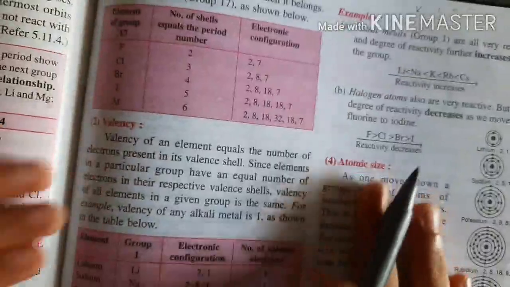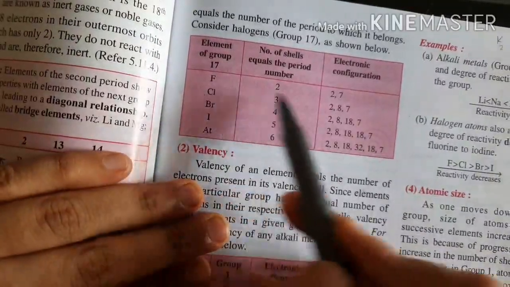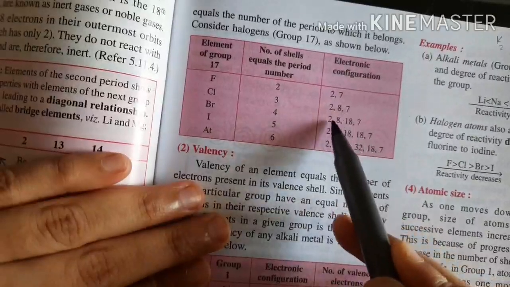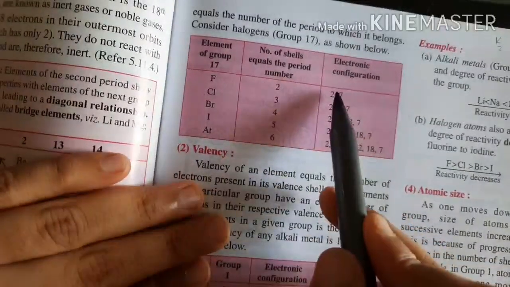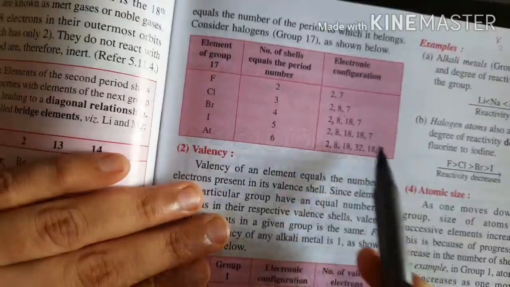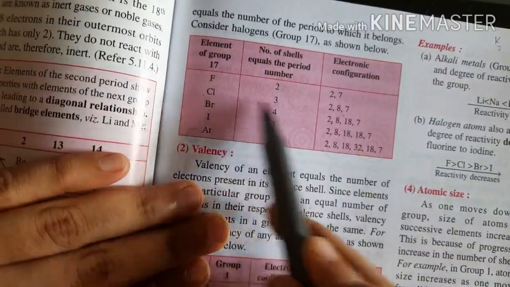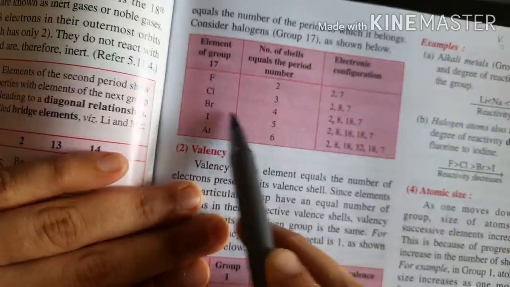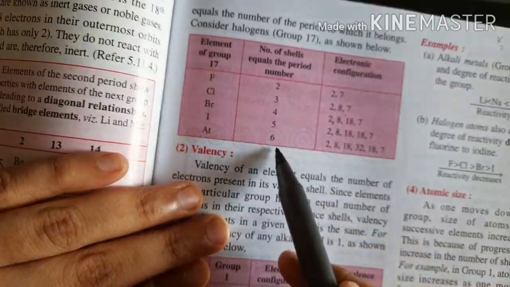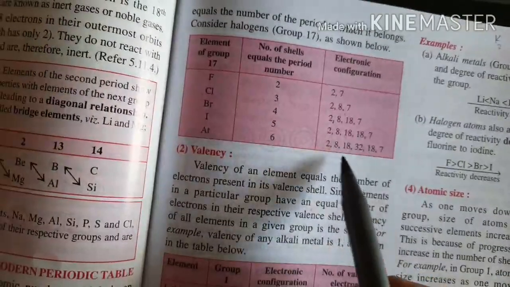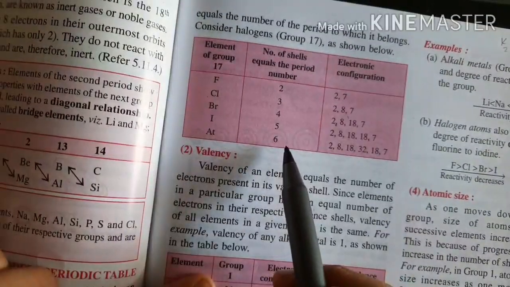Okay. So here some examples are given in your textbook, like halogens. Halogens have 2 7, 2 8 7, 2 8 18 7, 2 8 18 18 7. So here the outermost shell has the same number of electrons, 7. Second period fluorine, third period chlorine, fourth period bromine, fifth period iodine. So this is the way the number of shells represents the number of the period.